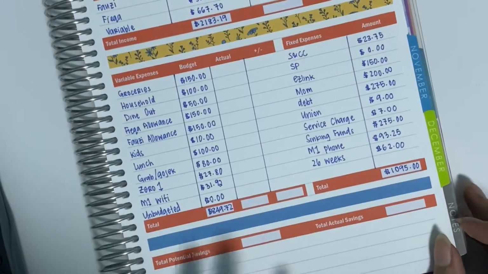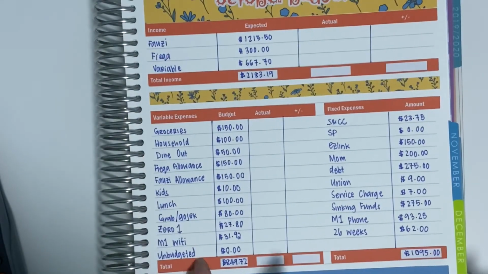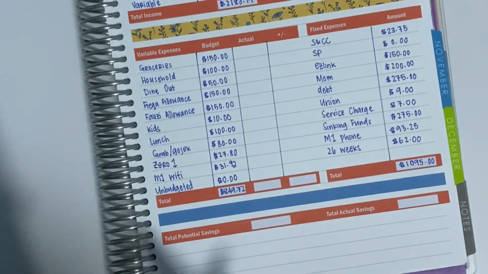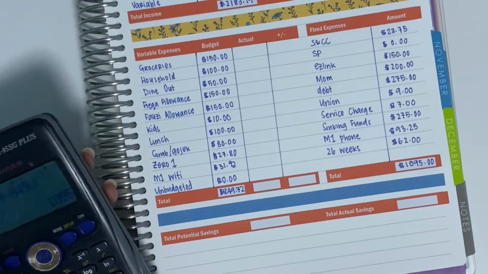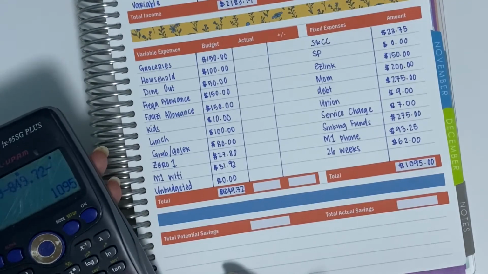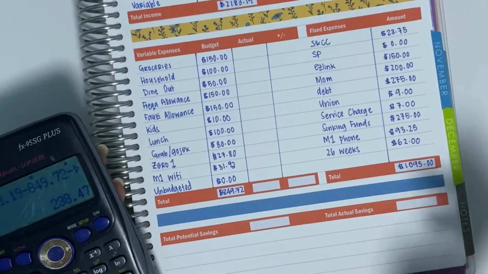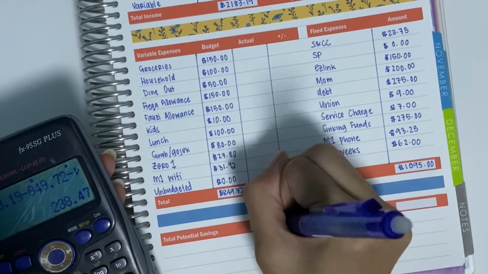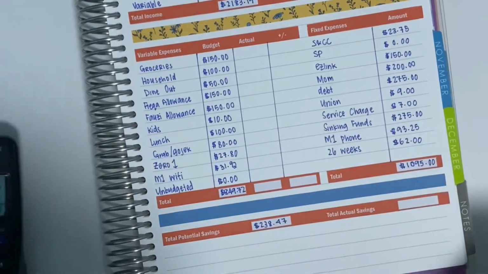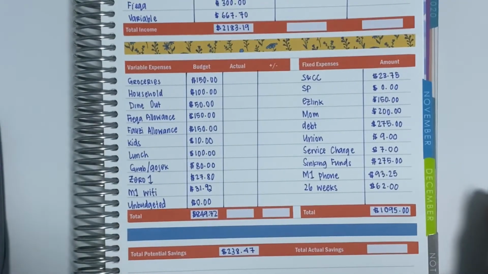So my total potential savings would be the total income minus our variable expenses and minus our fixed expenses. So 2183.19 minus 849.72 minus 1095 would be a total of $238.47 to save.